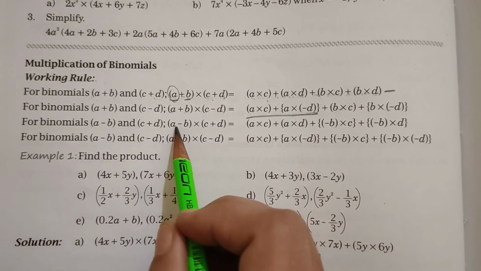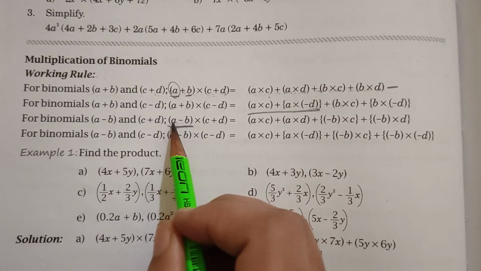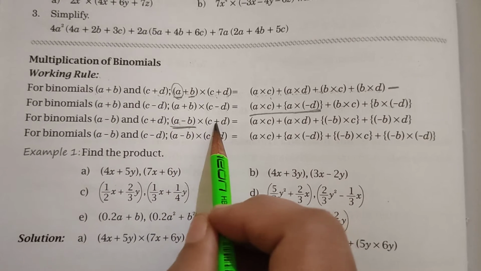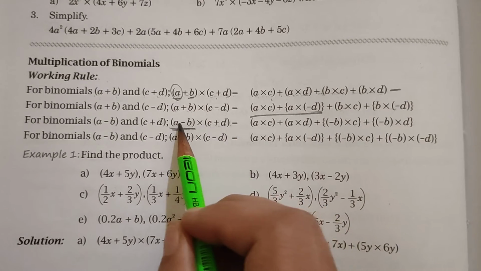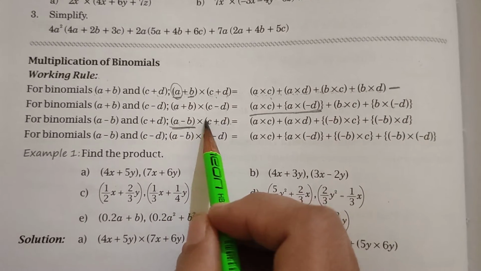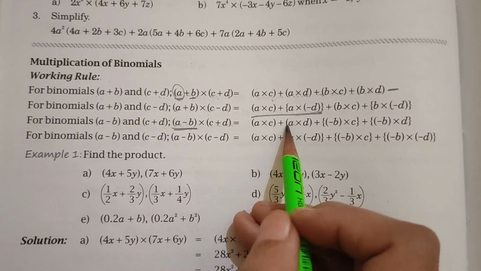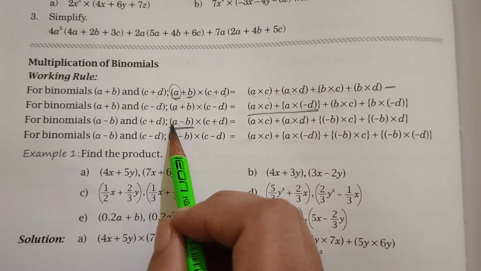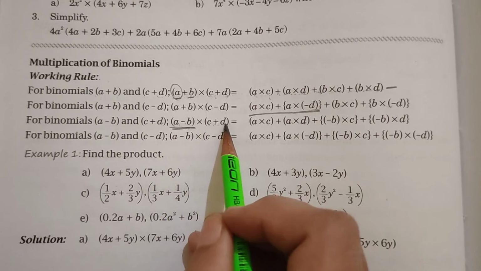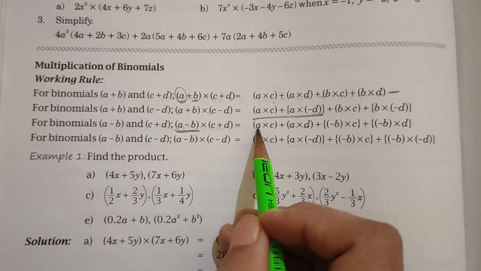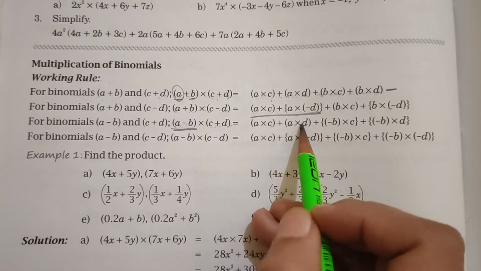Similarly, if the first binomial is with negative term, means a minus b, and second will be with positive terms, means c plus d, then what will be the working rule? A multiply c plus a multiply d. Actually this a is multiplying with c and d both. A is of plus sign, c and d both are of plus sign. So the multiplication will be plus. Means a multiply c and plus a multiply d.